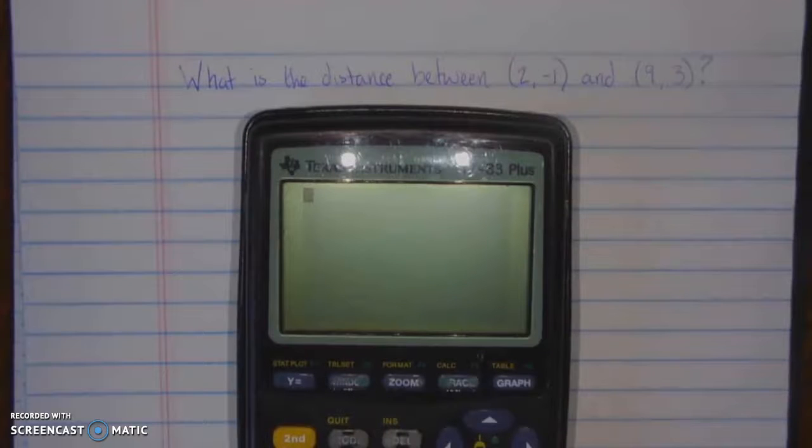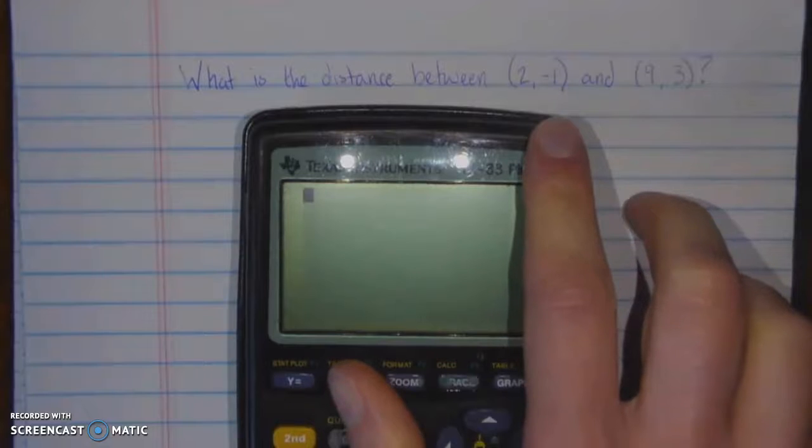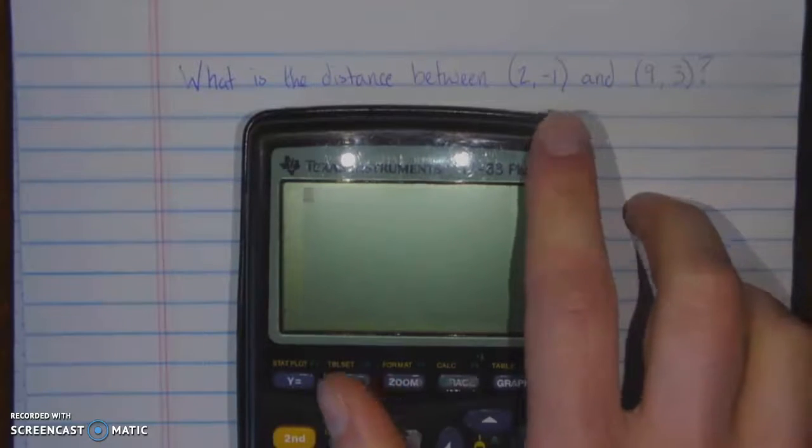Hey everyone! So I've been noticing that there have been several issues that we've been having with calculator usage in the distance formula. So I'm going to run through what I do in my calculator for this one. And let's just go with the question, what is the distance between (2, -1) and (9, 3)?